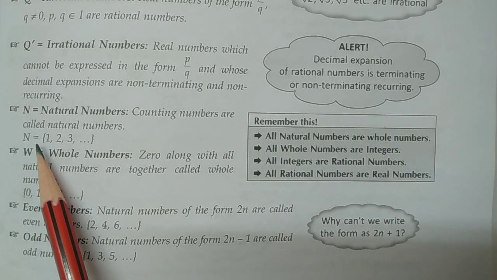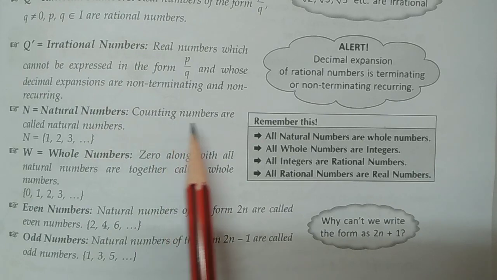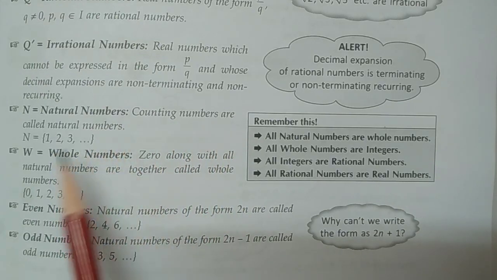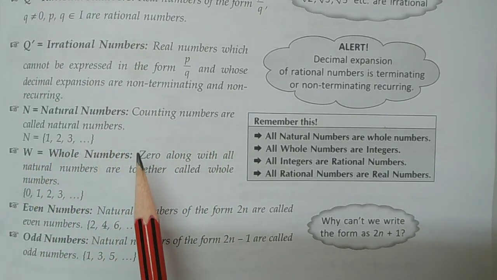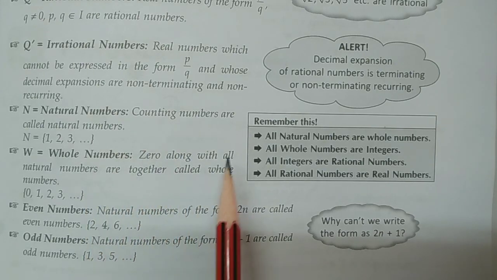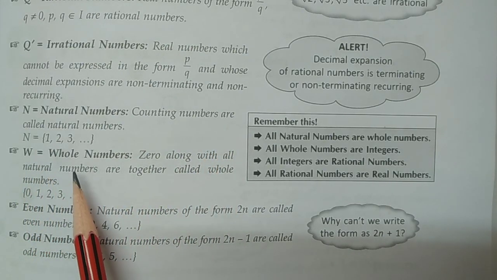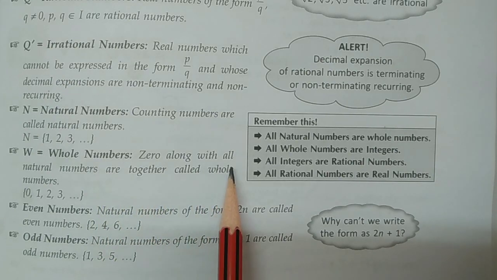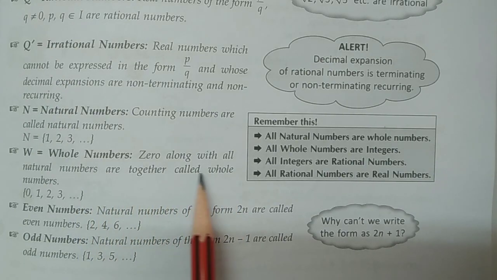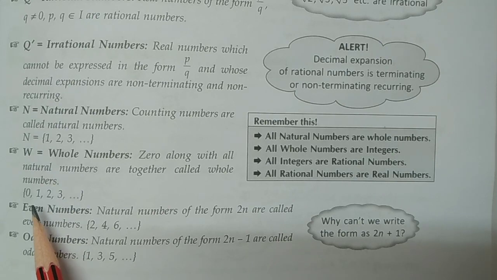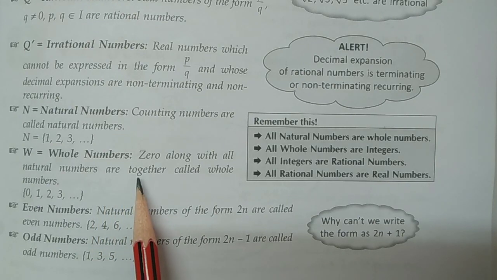Now next is natural numbers. Counting numbers are called natural numbers. So natural numbers are 1, 2, 3, 4, 5, 6, 7, 8, just like counting numbers. Then W equals whole numbers. So 0 along with the natural numbers are together called whole numbers. That's why we start with 0, 0, 1, 2, 3, 4, 5, 6, 7, 8, 9, and then continue. So it is called whole numbers.